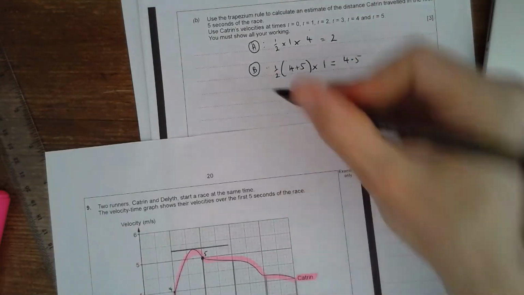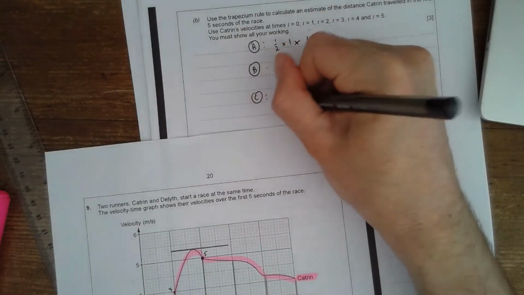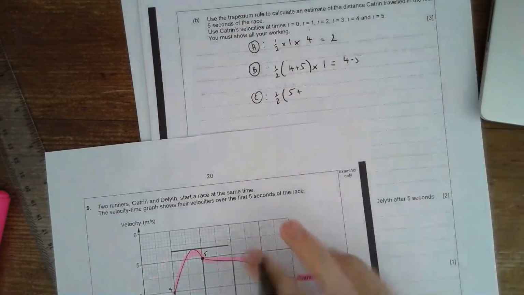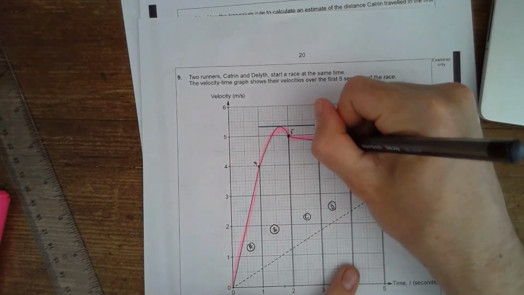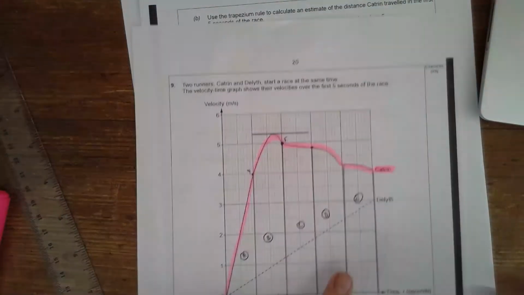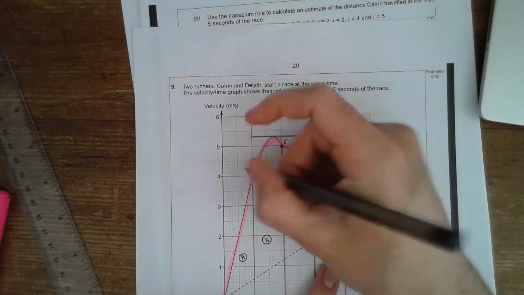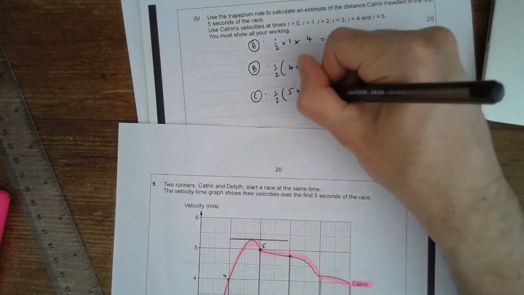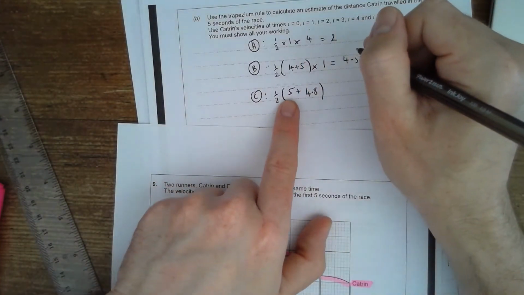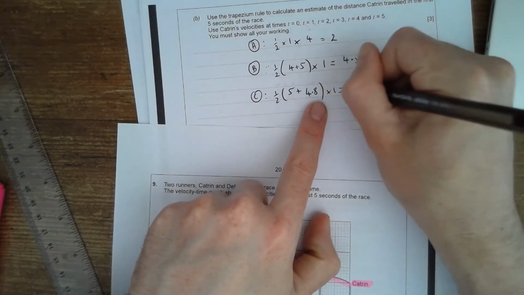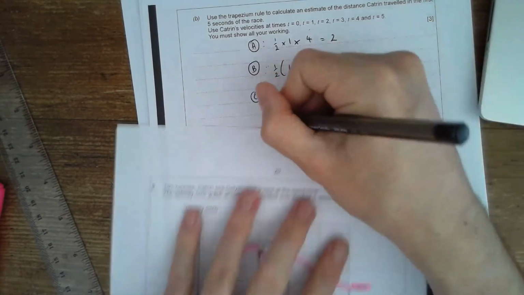Now, because I finished on 5 there, for area C, I know it's going to start off with 5 there, because that bar is shared with B and C. And then this number here, I need to be really, really meticulous when I work it out. I can see it's 2 little squares down. Look at the scale there. That would be 4.8. So basically, we want the average, what's in the middle of 5 and 4.8, and then times by 1 still keeps it the same, so that would be 4.9.